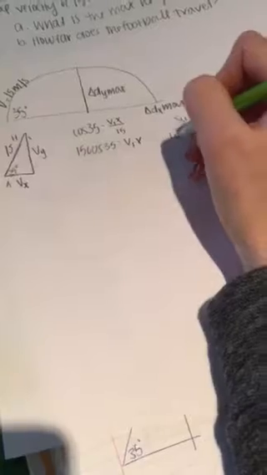over 15. And then you multiply, so it's 15 cosine 35 equals VIX, and 15 sine 35 equals VIY. Okay, and then get out your calculator and you do it out.